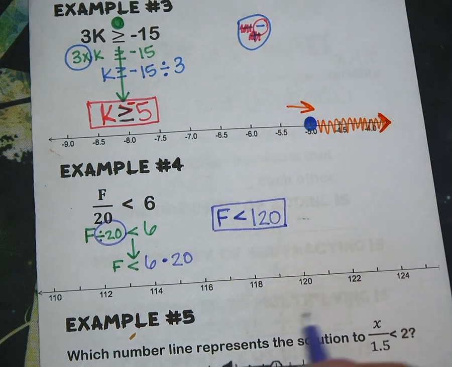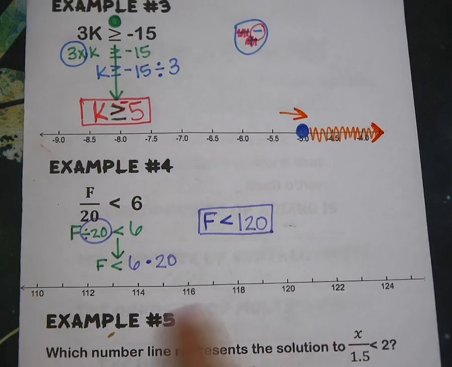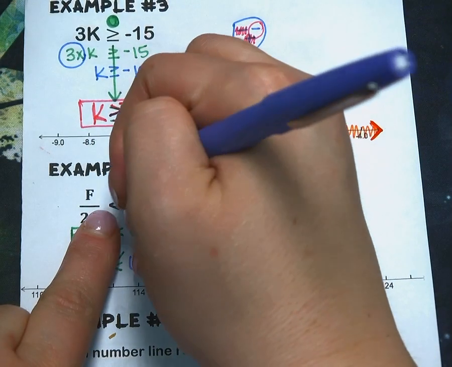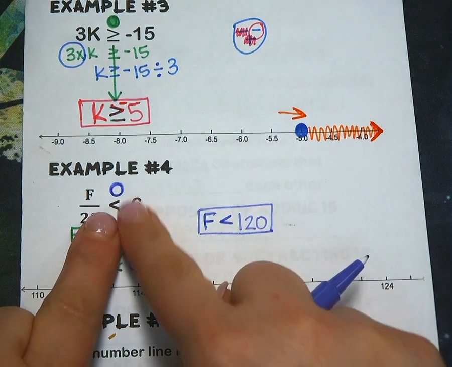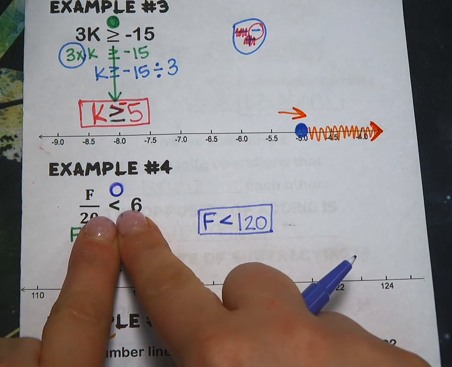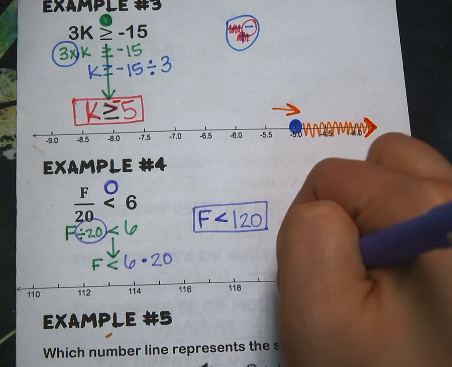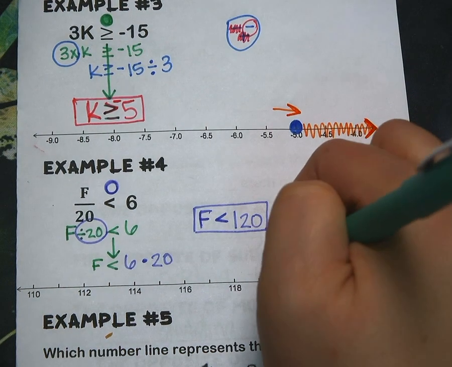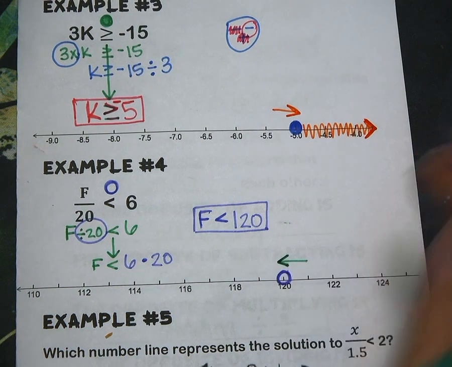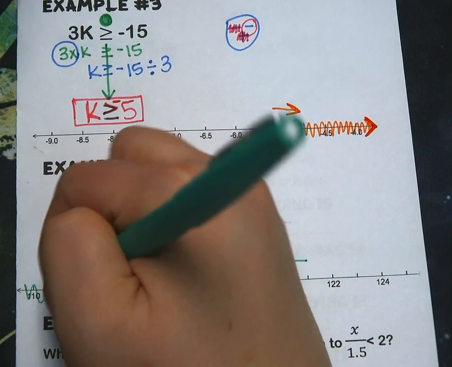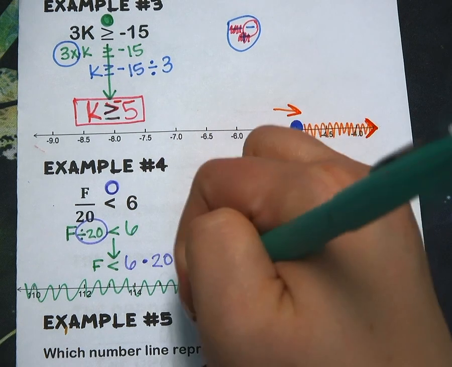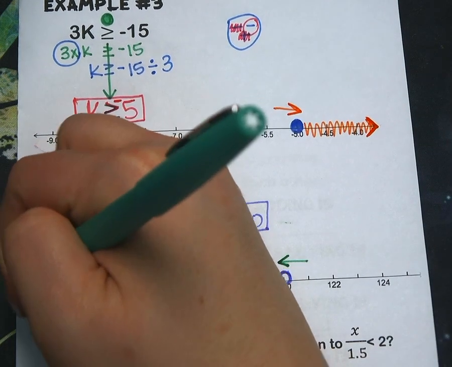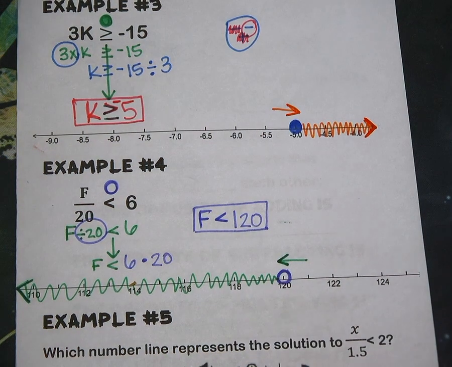Okay. And so I go to 120, and I'm going to have an open circle because I do not have the equality line underneath. So I just make an open circle on 120. I put my symbol on top and make that arrow. It's pointing to the left, so I shade everything to the left. And I just check with the end of my number line. Does it match? Yes, it does.